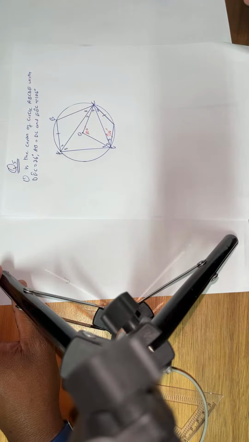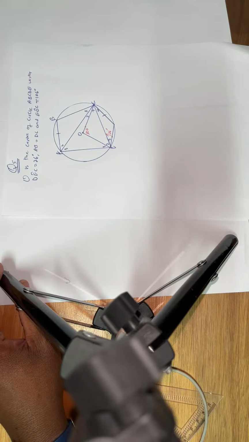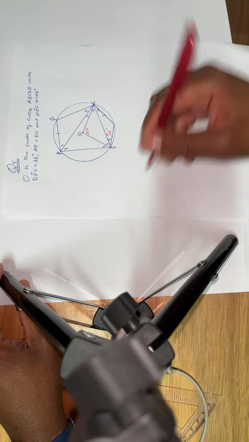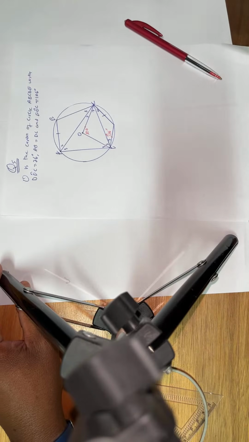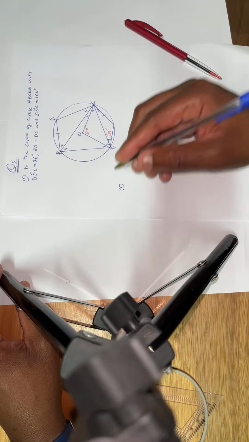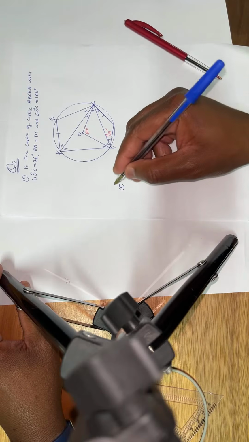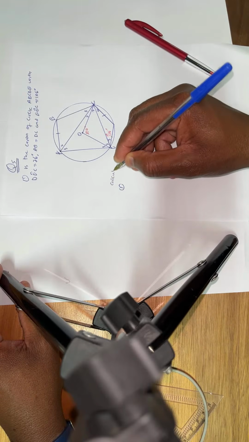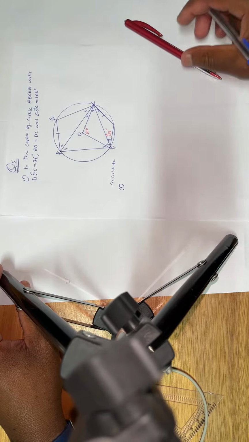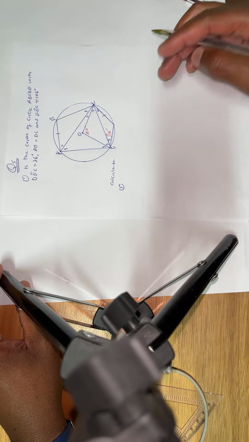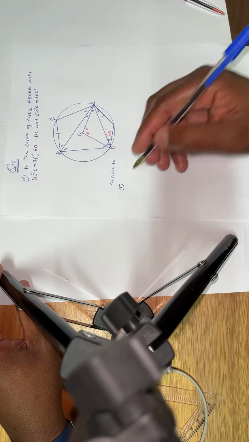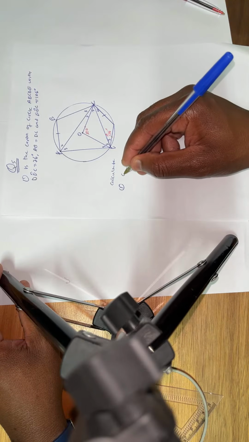So now we need to calculate, give reasons, the size of number one. Number one, it's calculate. Give reasons, the size of number one, angle C1.